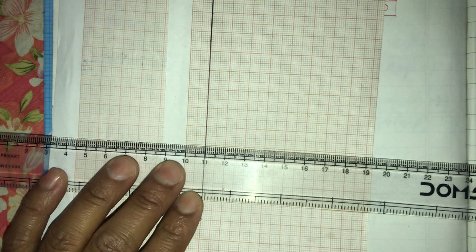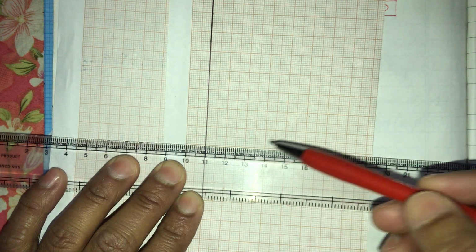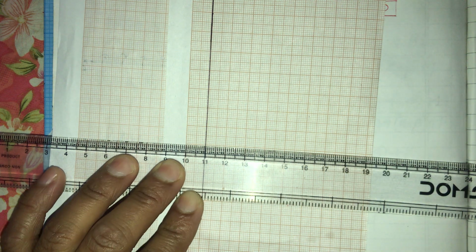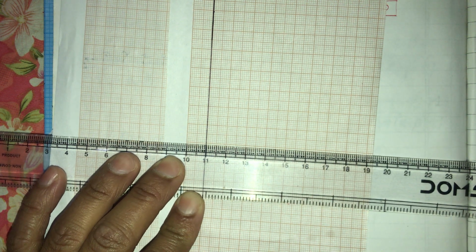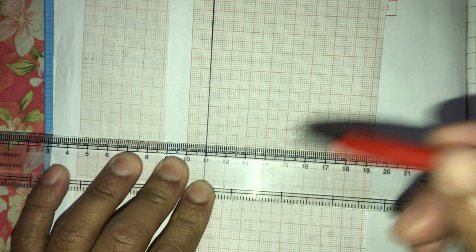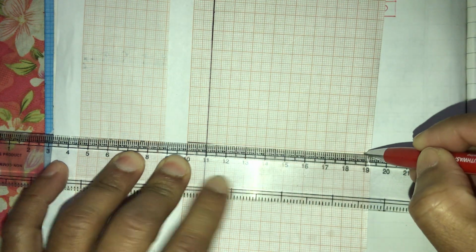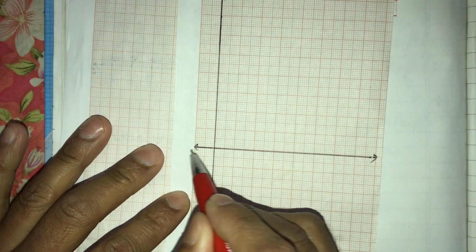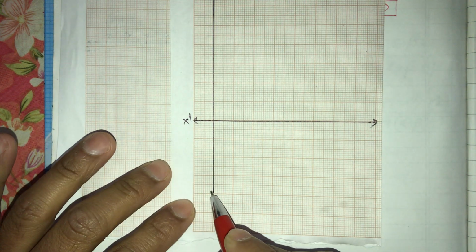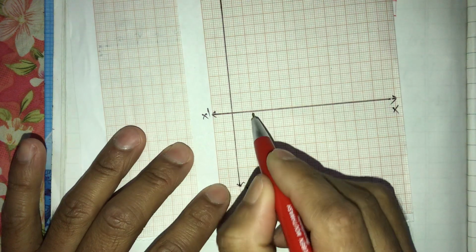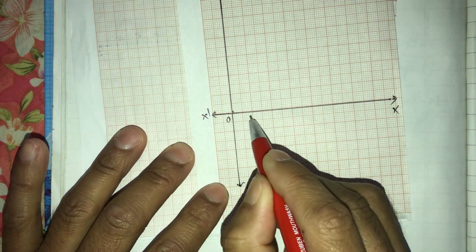Minus 4 is very small, 10, 20, 30, 40, 50. Okay, we can do here. There was no negative value along the x-axis, so we can do it this way. So this is how we got x dash, y dash, y, and this is x. So let's mark this origin.